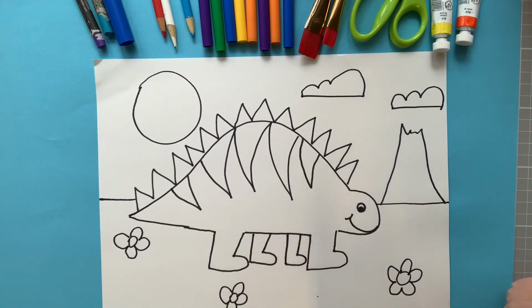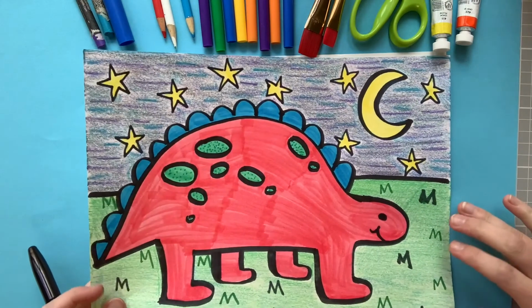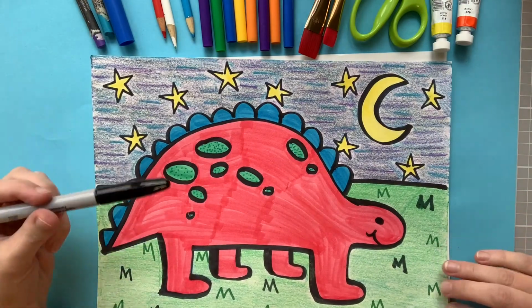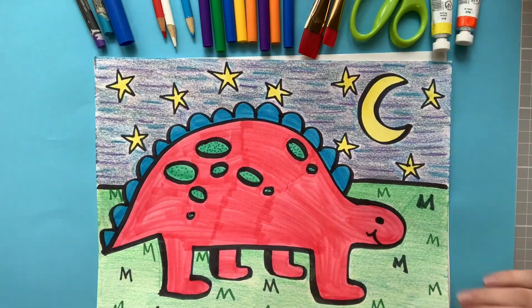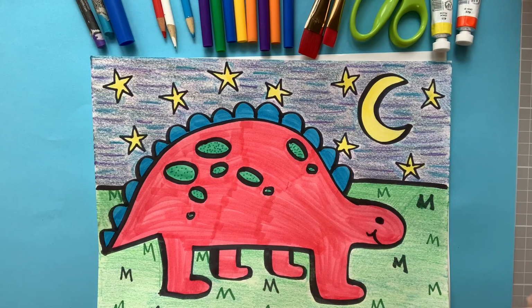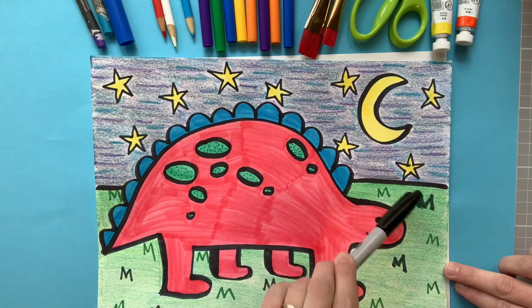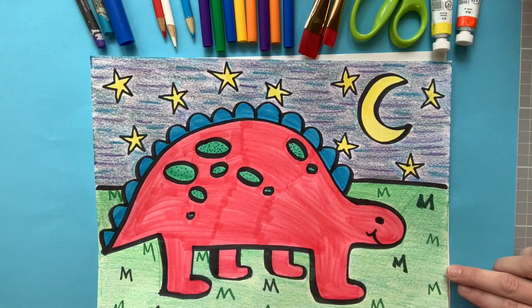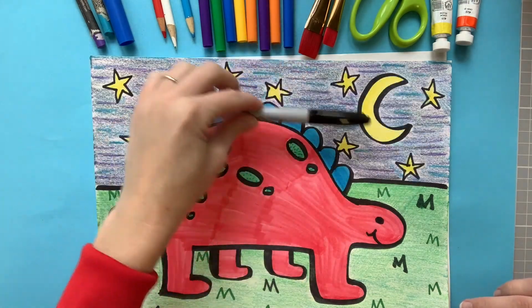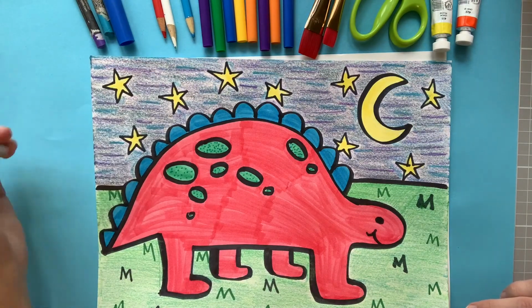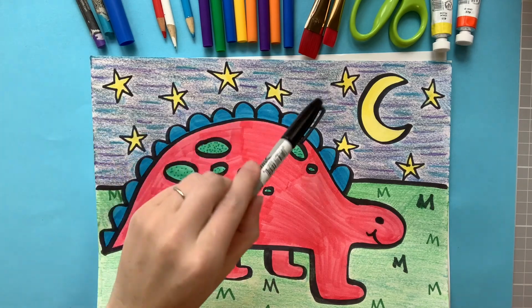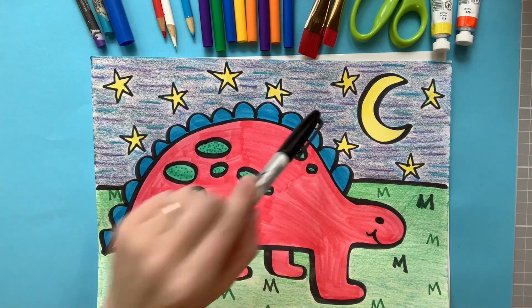Let me show you one that I finished. I did a dinosaur that I finished. So I chose to do a dinosaur. I gave him a ground line, and then I decided to make it nighttime. So that means that all of this space underneath where I made the ground line, I colored that green because that was the color of the ground that I chose. And since it was nighttime, all of the space above the ground line, I colored it like nighttime because I chose night.